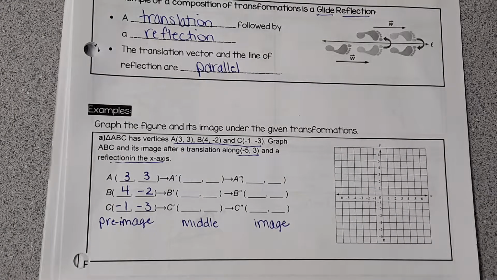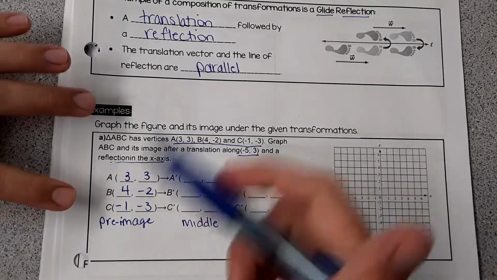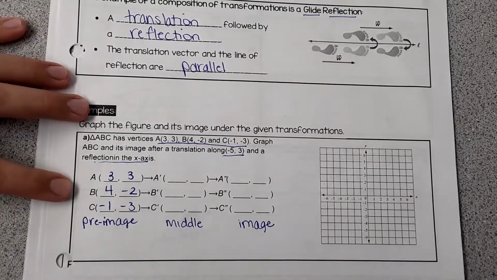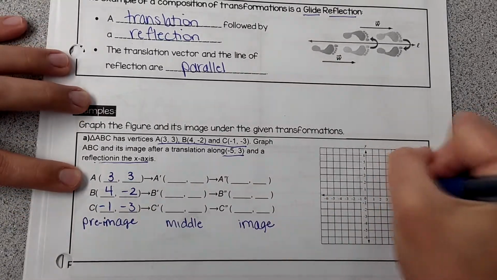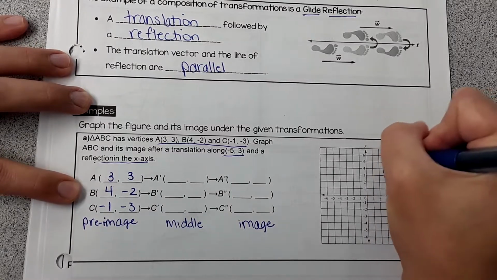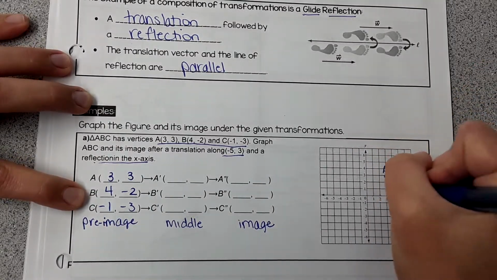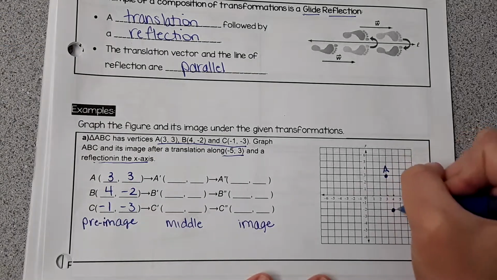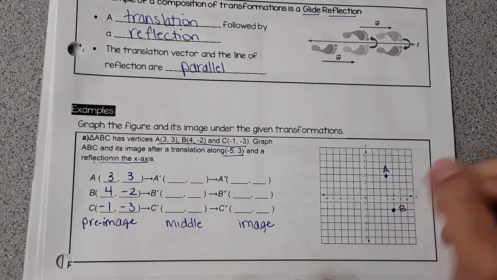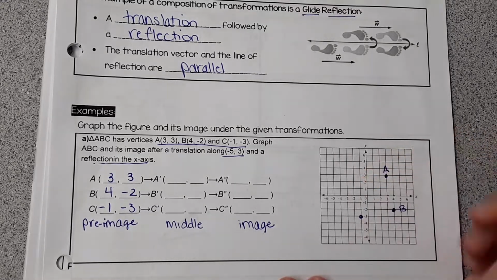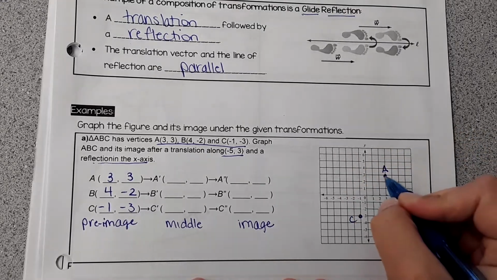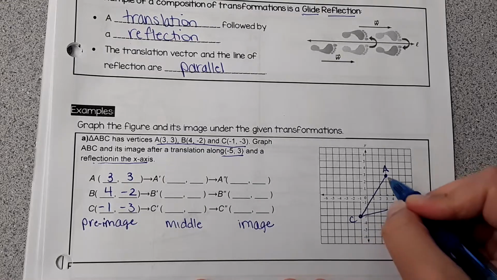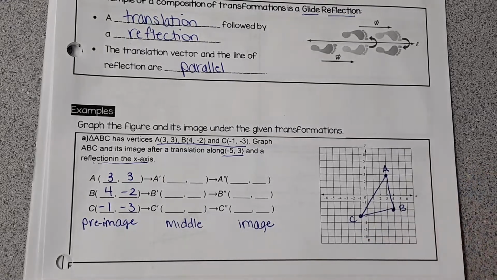Do you want to do points first or graphing first? I guess we'll graph this shape first. So we're going to graph ABC over here. 1, 2, 3. Okay, there is our pre-image.